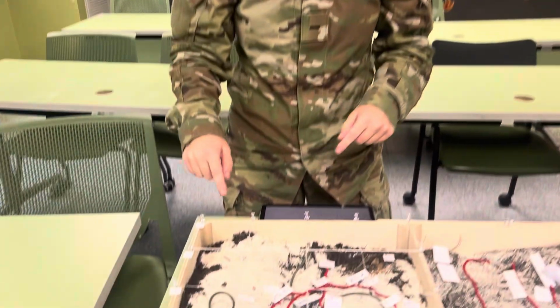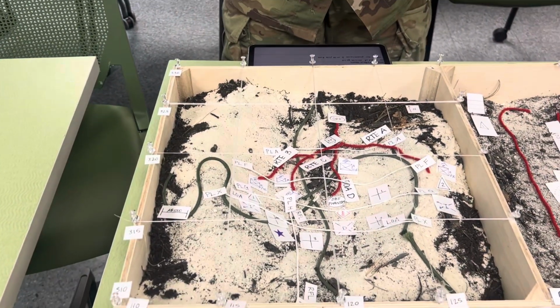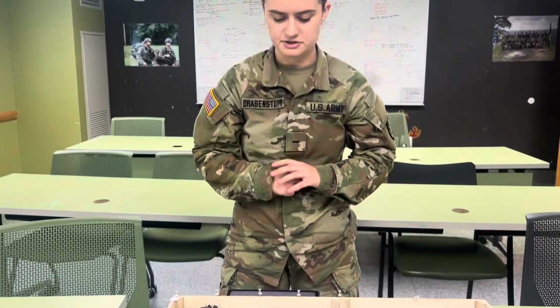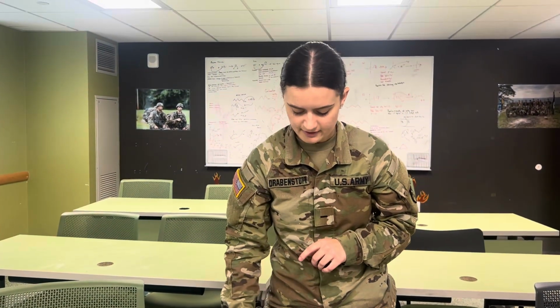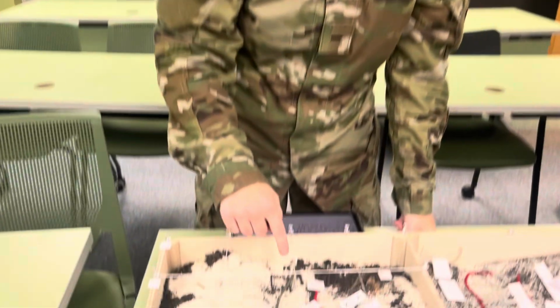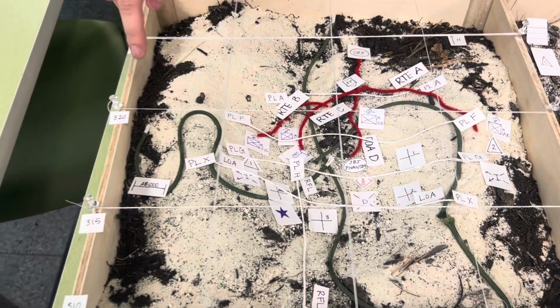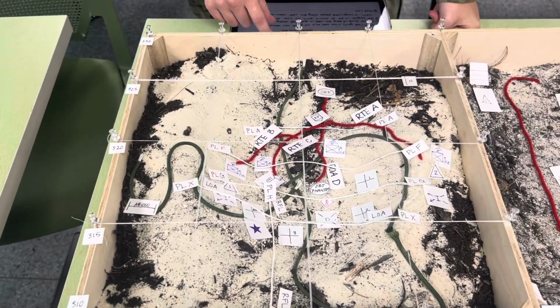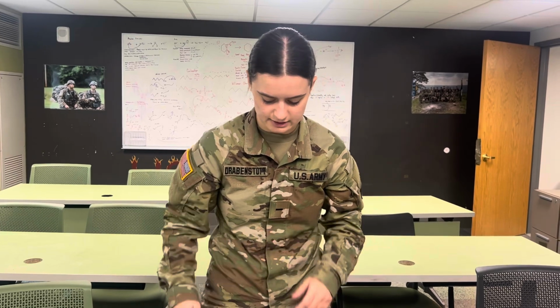And then along with this terrain, we can show our vegetation. As you can see in the terrain model, we have some dirt, some sticks, kind of just showing that there is going to be some vegetation as we conduct this operation. The next thing that we would include are our roads and trails, and these are illustrated by the green 550 cord in this terrain model. These are important to include so we understand potential enemy avenues of approach or avenues that we can use when maneuvering in this location.